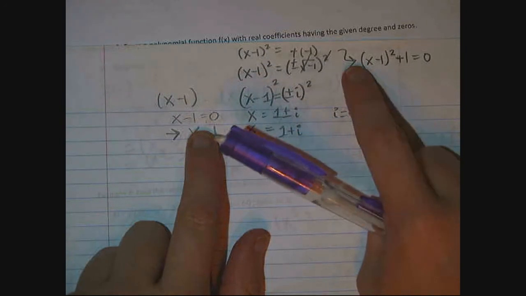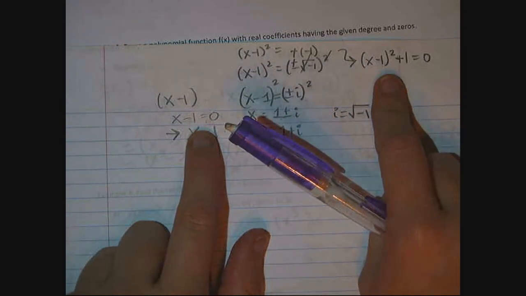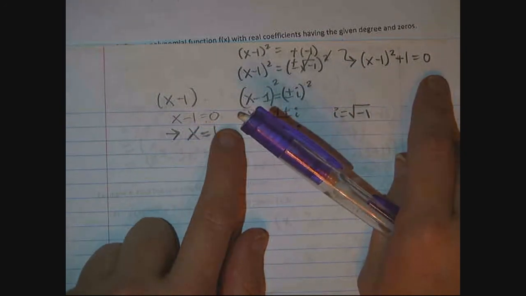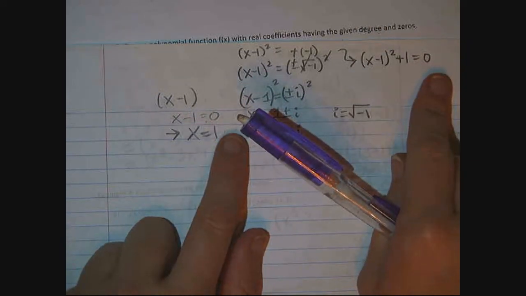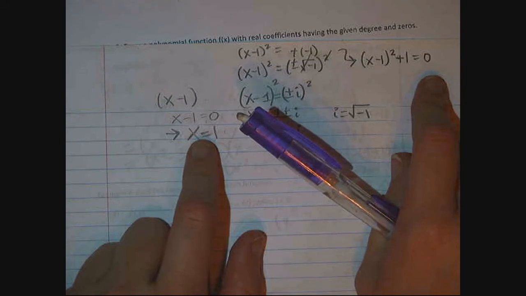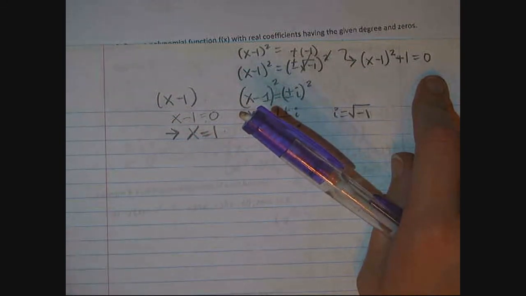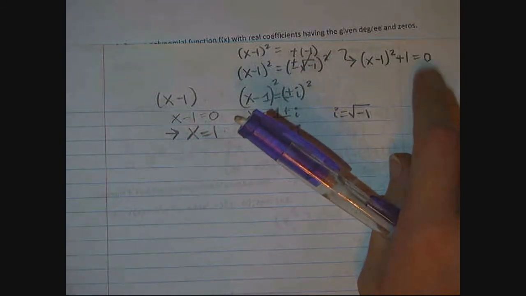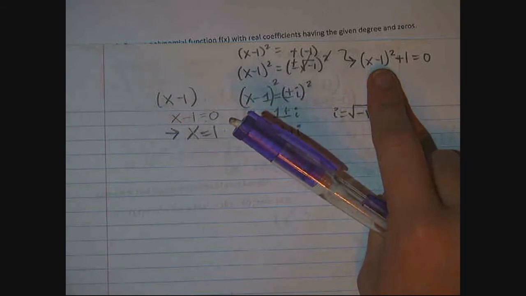Now it kind of resembles what I have here, right? I have this expression equal to 0, just like I should have for one of my zeros, one of my factors. However, if I want to multiply this out into a polynomial, I need to get rid of this squared piece.